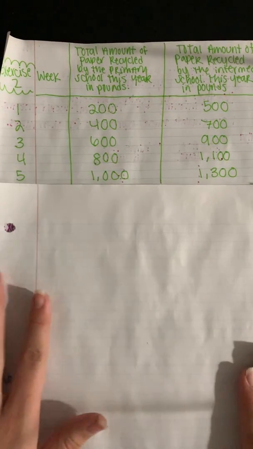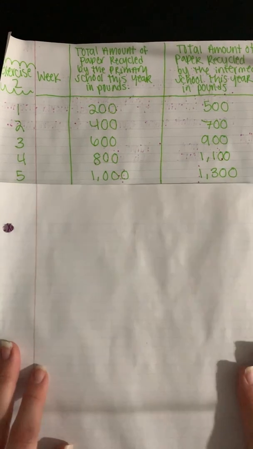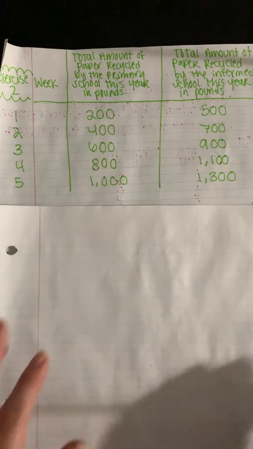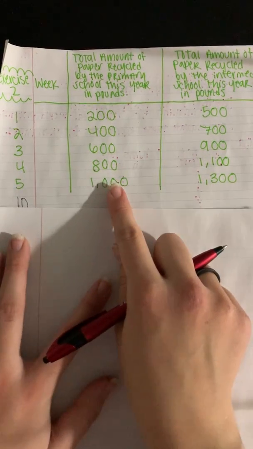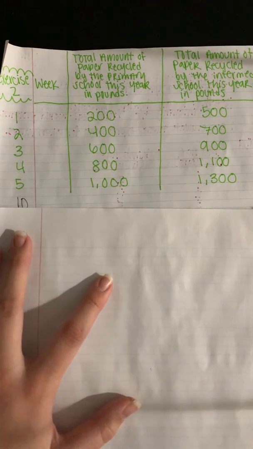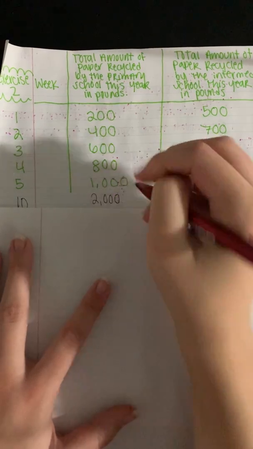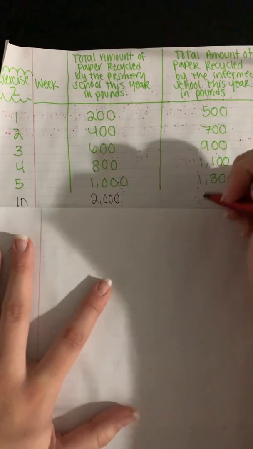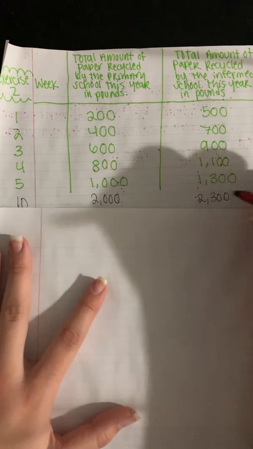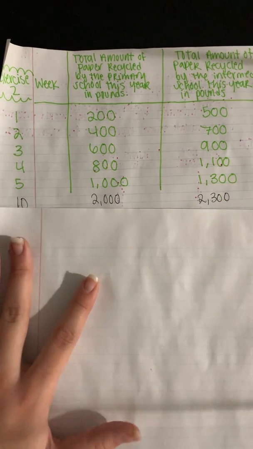If this trend continues, what will be the total amount collected for each school on week 10? So now we want to know for week 10, how many pounds will the primary school have recycled and how many pounds will the intermediate school have recycled? Well, the primary school will have collected 2,000 pounds and the intermediate school will have collected 2,300 pounds. And let's talk about how we got that.